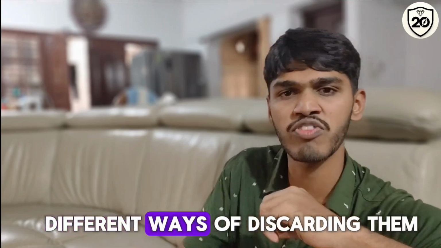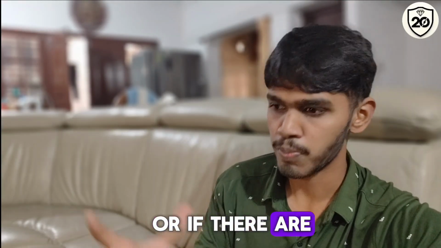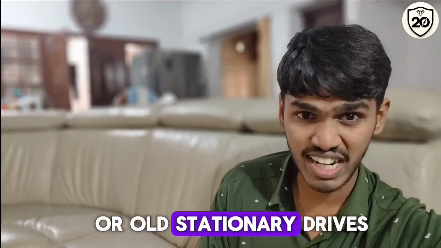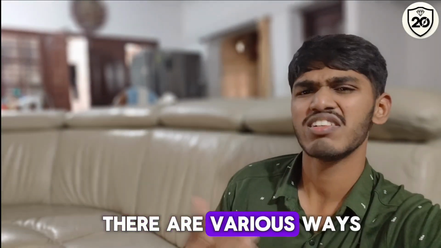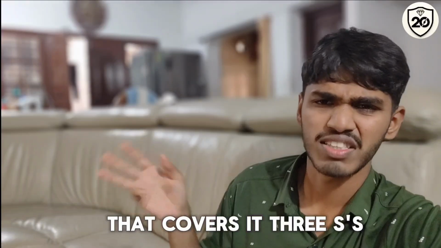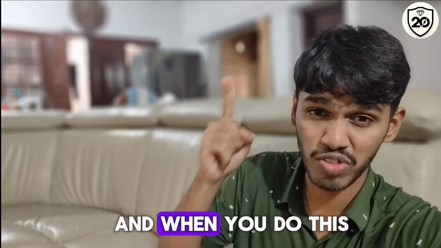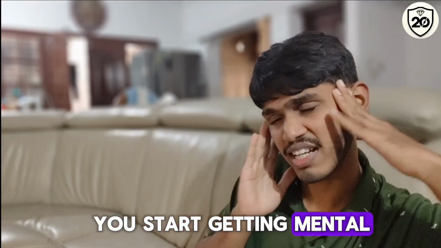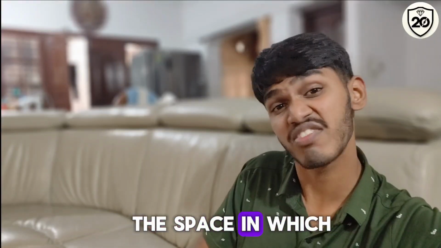There are different ways of discarding them. You can throw them in a dustbin, or if there are books and sheets, you can donate them to people, or old stationery drives, and you can give away clothes. There are various ways that cover it. Three S's, a simple process, decluttering and dominating your space. And when you do this, you start getting mental clarity also. You actually start dominating the space in which you live.